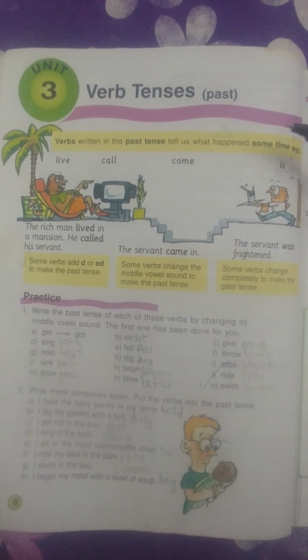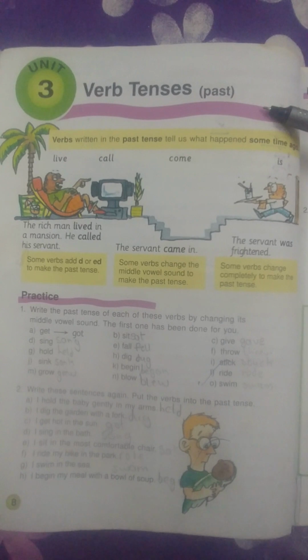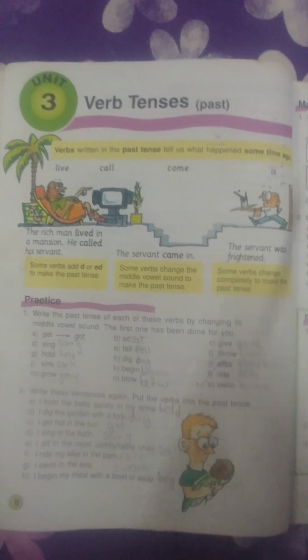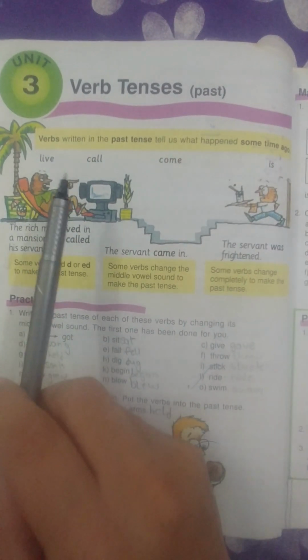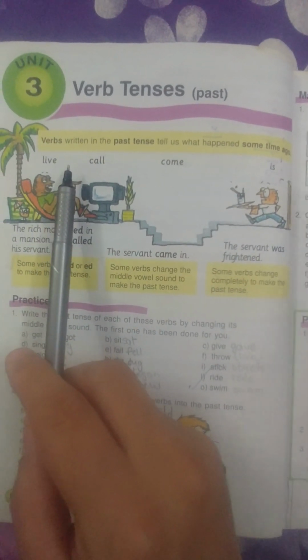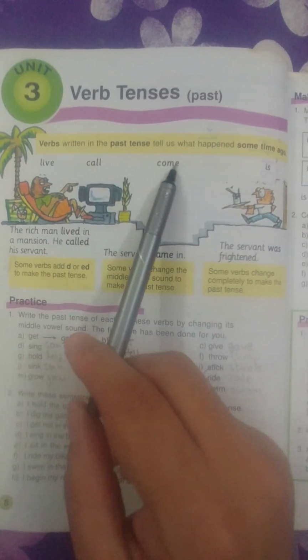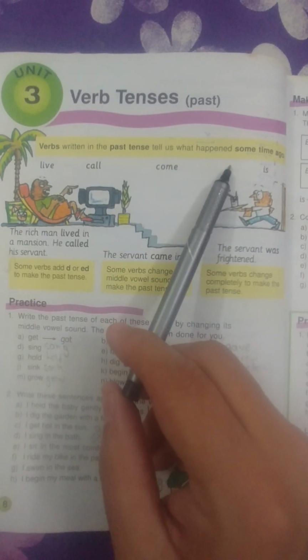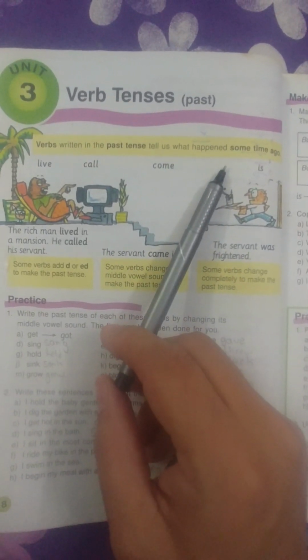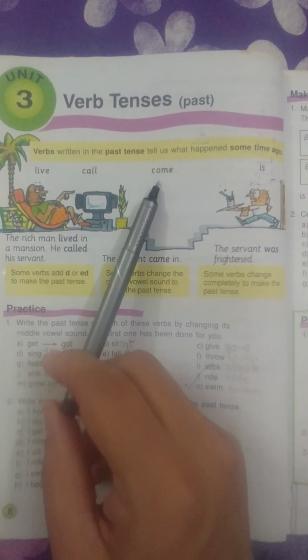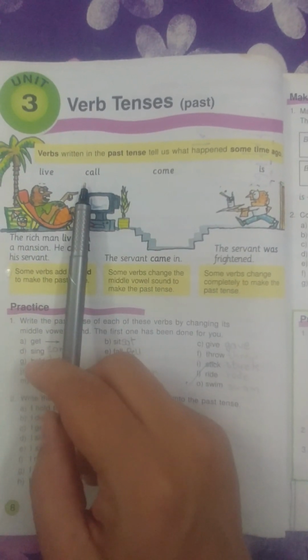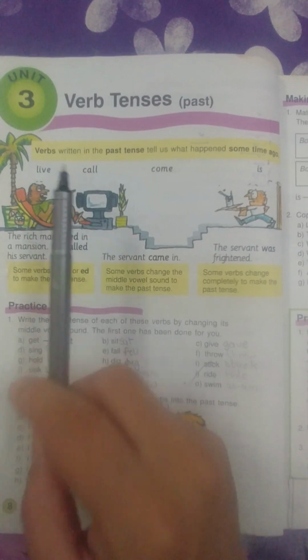So, in this lecture, we will discuss past tense. Verbs written in past tense tell us what happened some time ago. Live, call, come. These are the verbs.